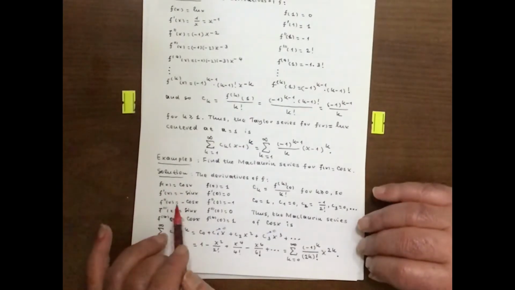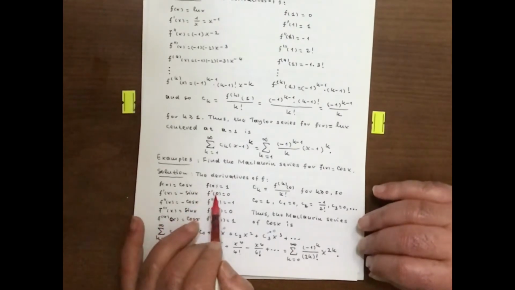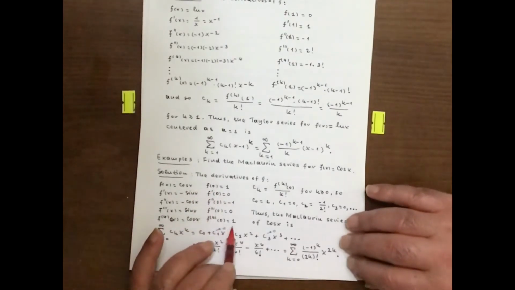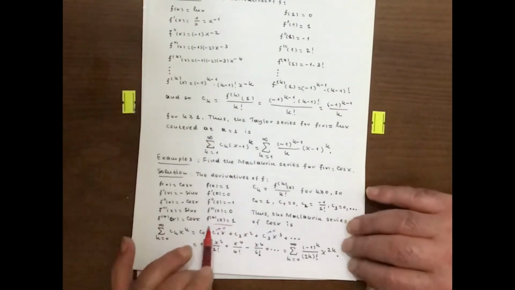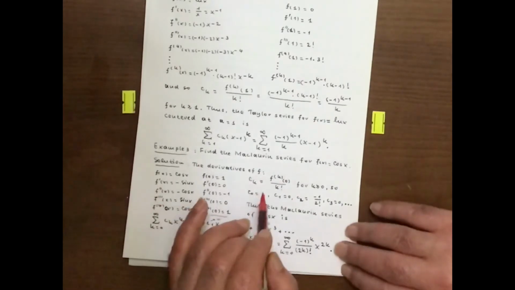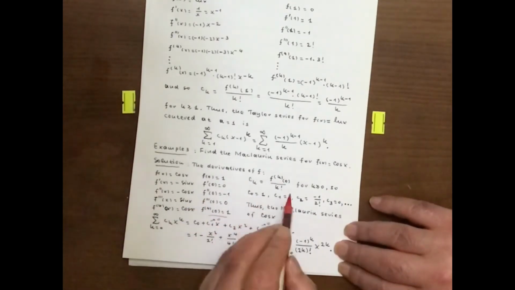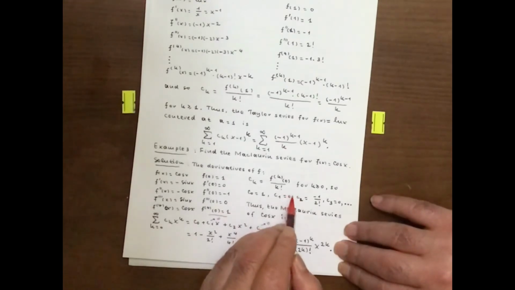Now, if we put x equals 0, then we have such equalities, and then the coefficient of the power series is equal to this one, we know that.